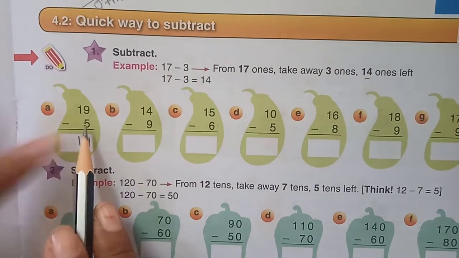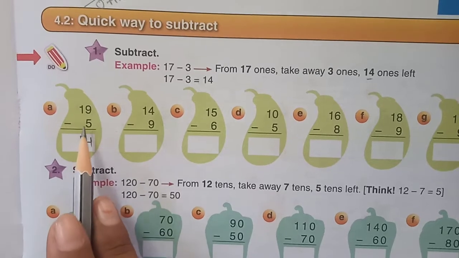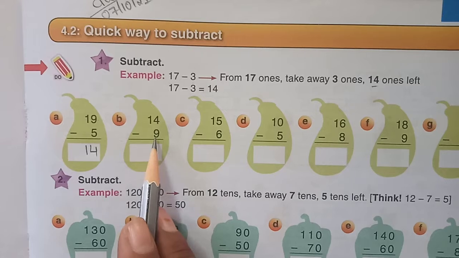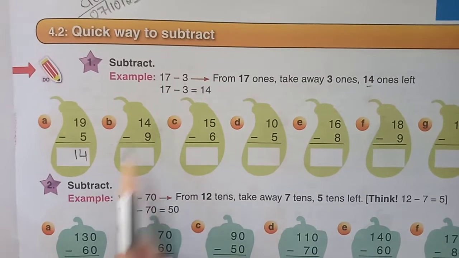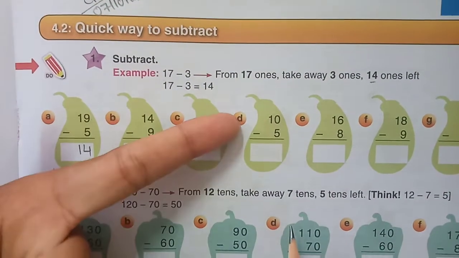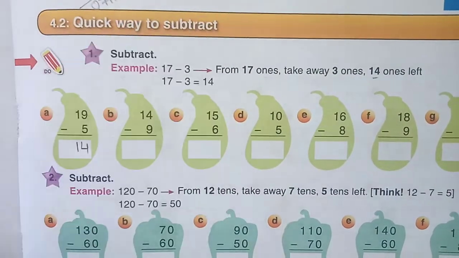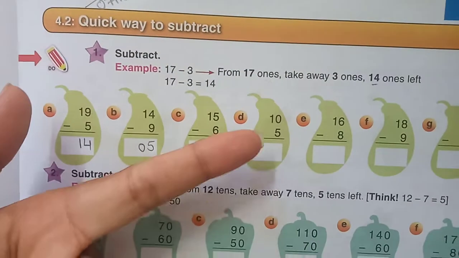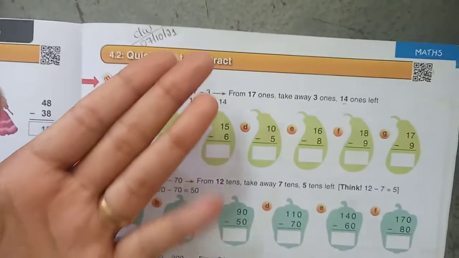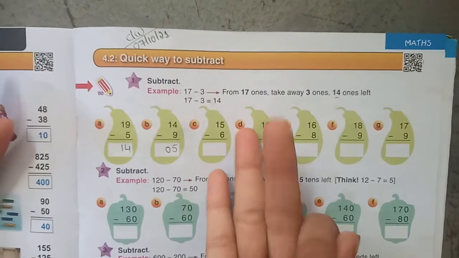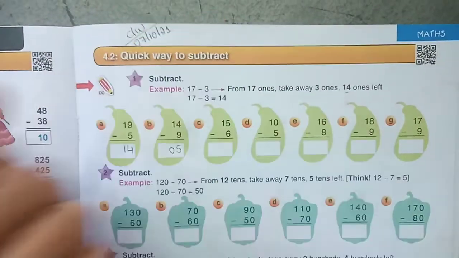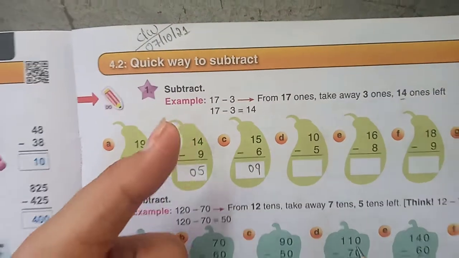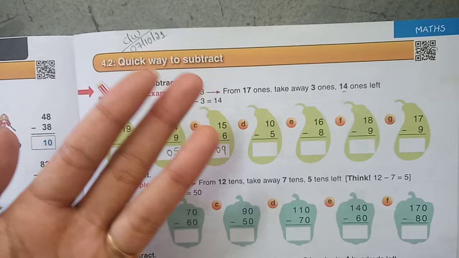Okay, we had to start counting the number after 5 till 19. So how many times did we count? 14 times. Same, after 9 we had to count till 14. After 9: 10, 11, 12, 13, 14. We counted 5 times. After 6: 7, 8, 9, 10, 11, 12, 13, 14, 15. How many times did we count? 9 times. After 5: 6, 7, 8, 9, 10.